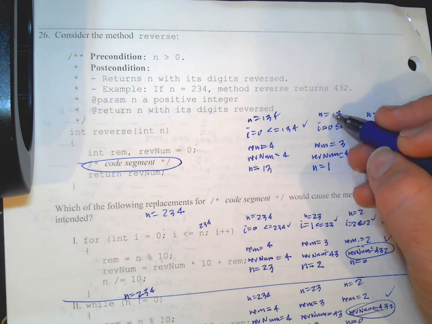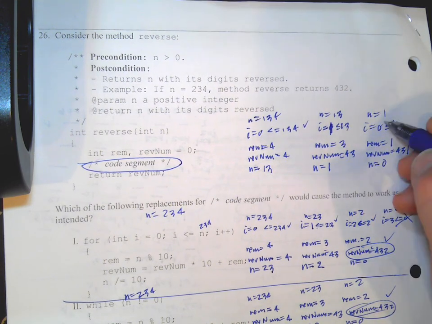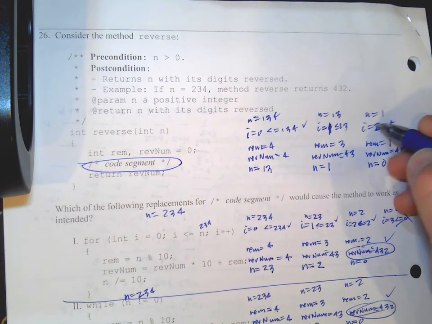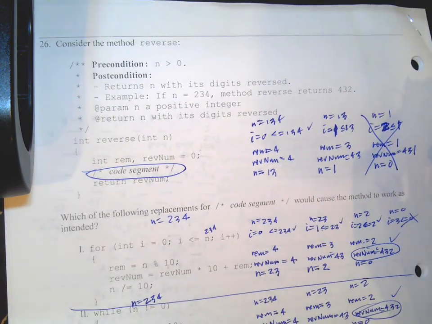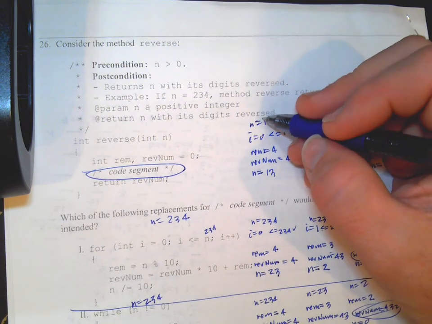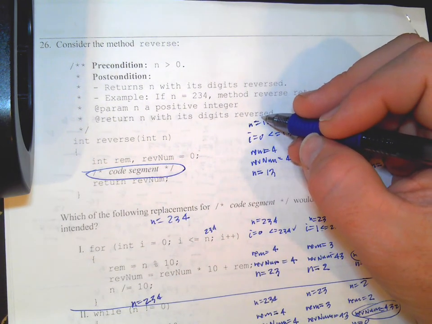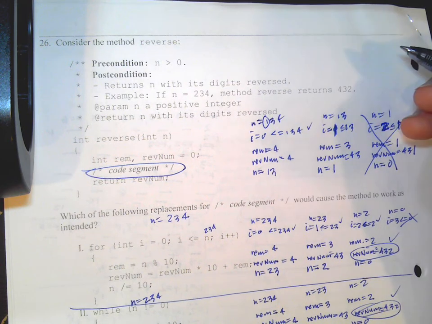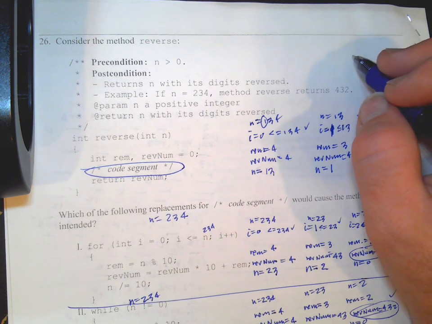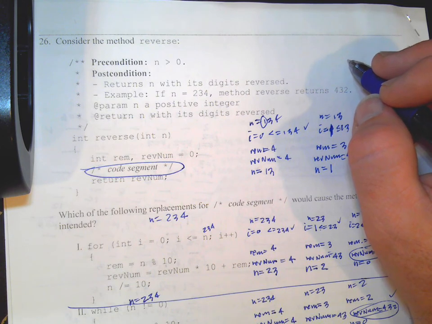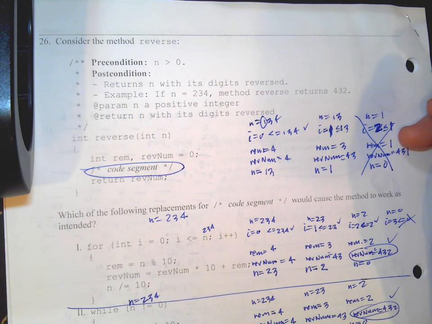Okay, so I should have been going up on this one. i equals 2, it still works. i equals 1, still works. i equals 2, this would have never happened. So that's the flaw here. If you have a number that's less than the number of digits, if the first digit is less than the number of digits, then you're going to get in trouble.